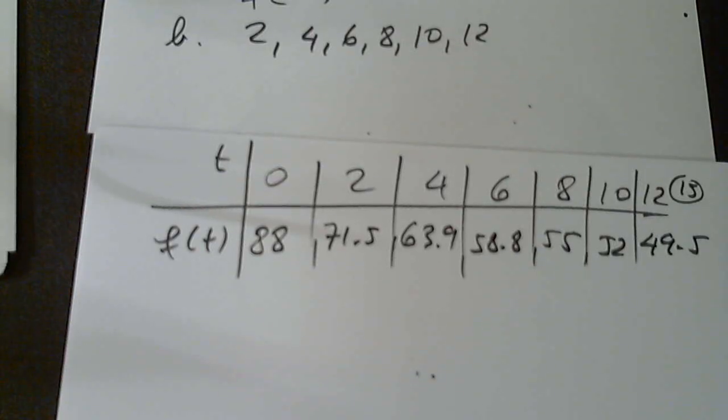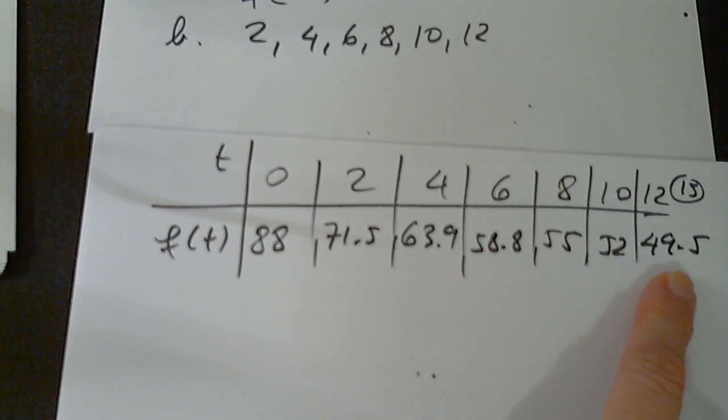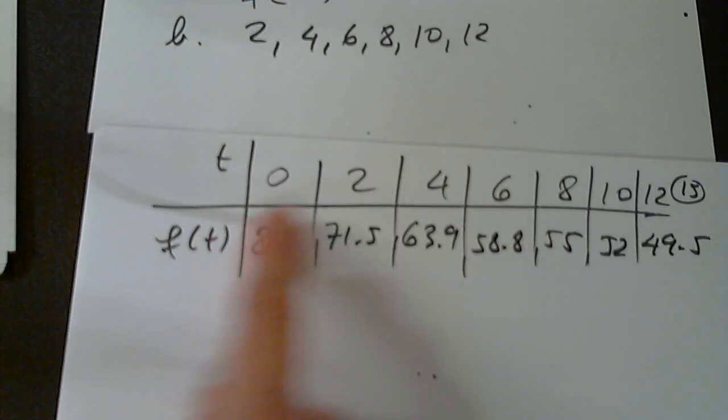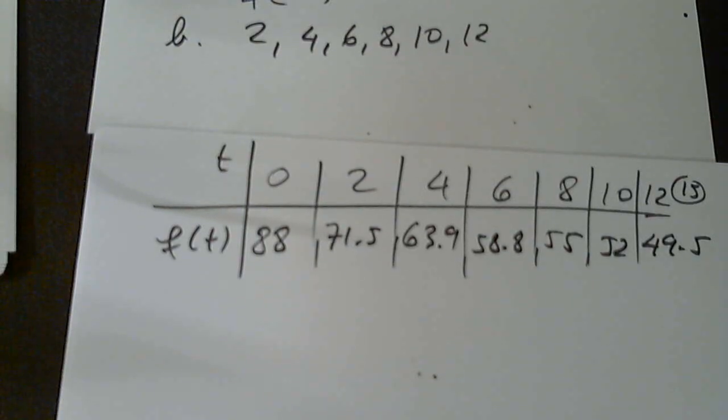I already have the function in the graphing calculator. I put it in. Now the standard viewing window is not going to work. Okay, it starts at 88 and it drops to 49. So the y values are from 88 to 49 and the x values from 0 to 12. So careful, because I have to adjust the viewing window in order to see the graph. So I'll go directly to the viewing window, and x minimum is 0. X maximum is 12, for sure, with a scale of 2.